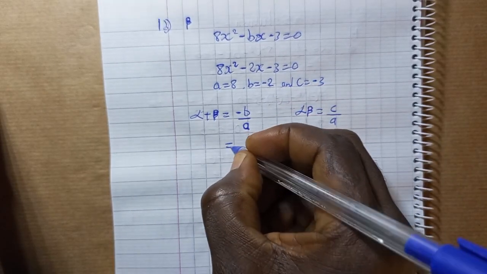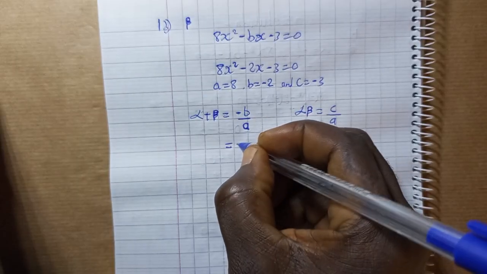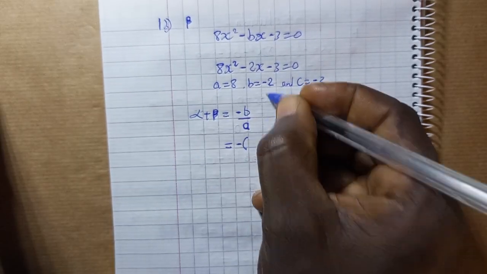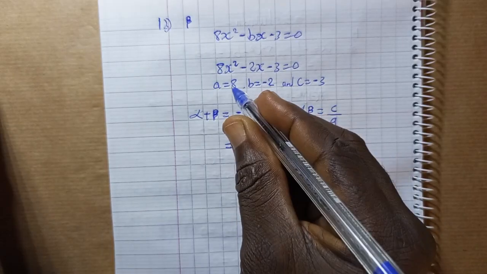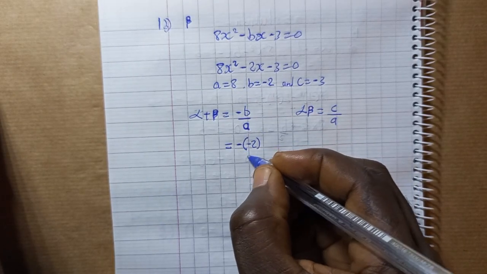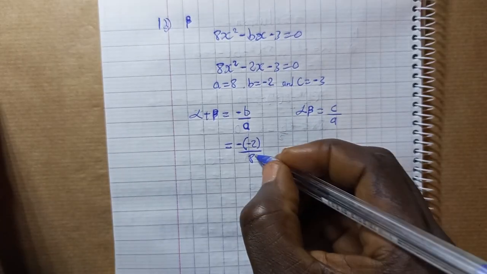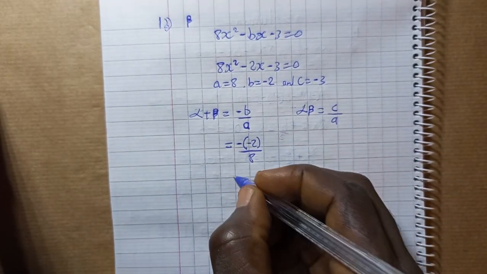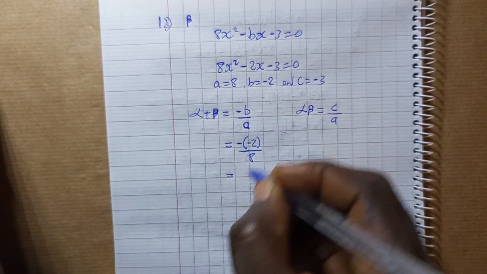So applying the formula, we have minus, open bracket, minus 2, close bracket over a, which is 8. Minus times minus will give us plus.